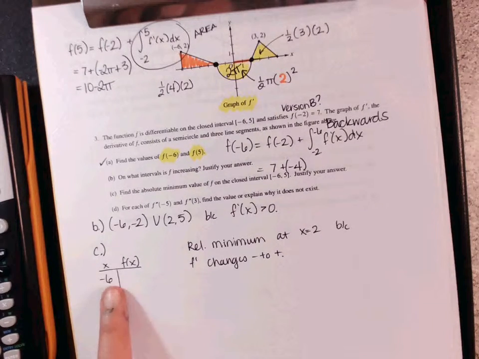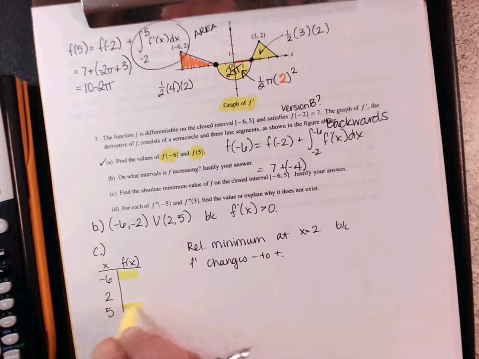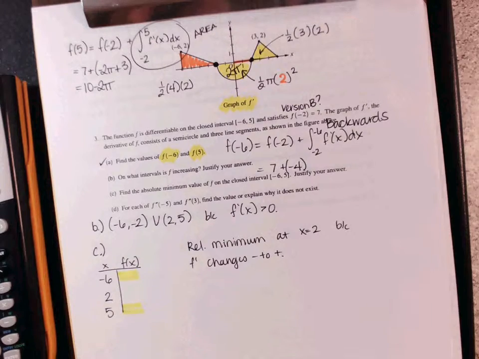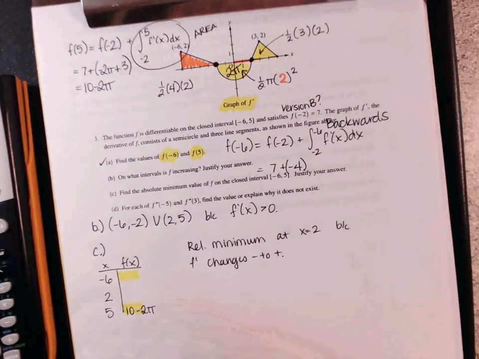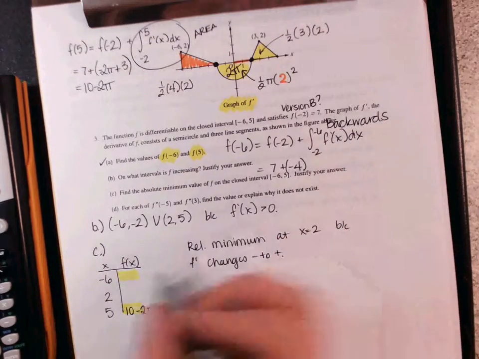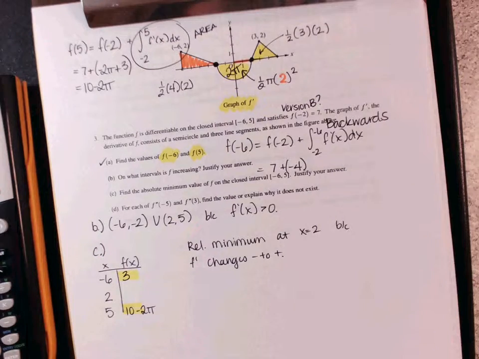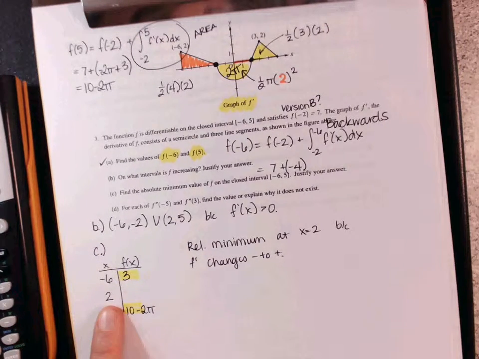Do I need to re-find these values? No. I already found those 2 in part A. F of 5 came out to be 10 minus 2 pi. And f of -6 came out to be, what, 7 minus 4? 3. Good. So really, I only have to find one more value, and it's f of 2.